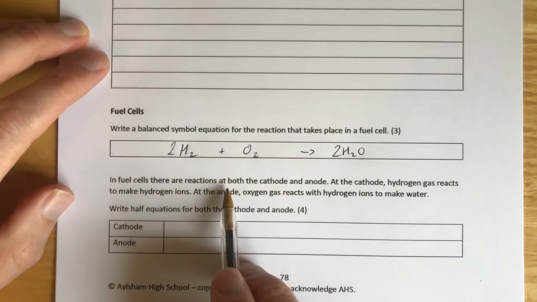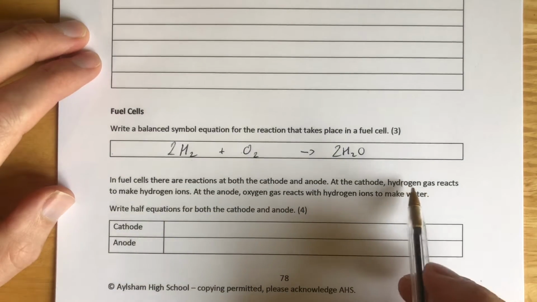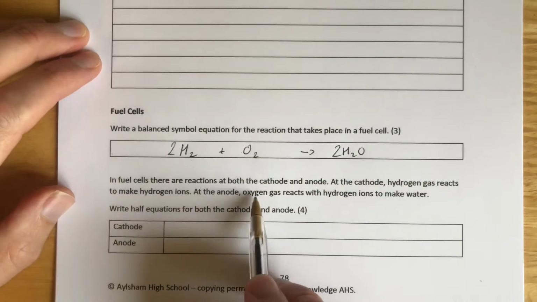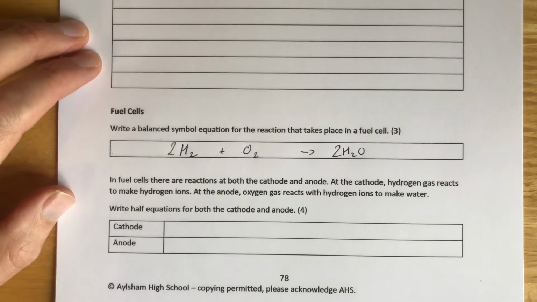In fuel cells, there are reactions at both the cathode and anode. At the cathode, hydrogen gas reacts to make hydrogen ions. At the anode, oxygen gas reacts with hydrogen ions to make water. Write half equations for both the cathode and the anode.